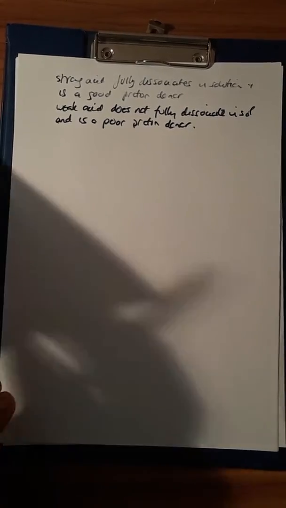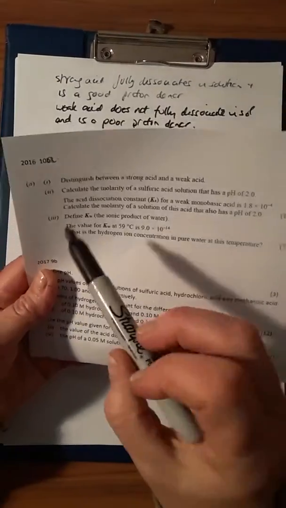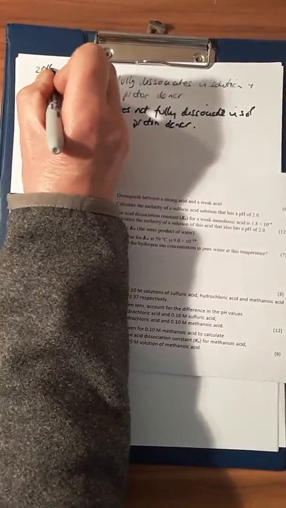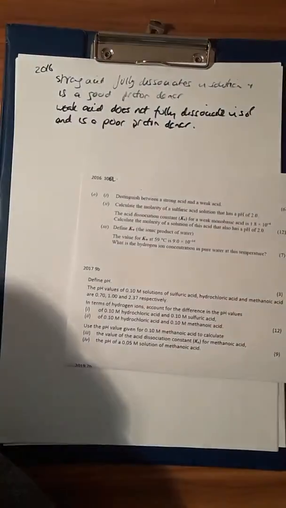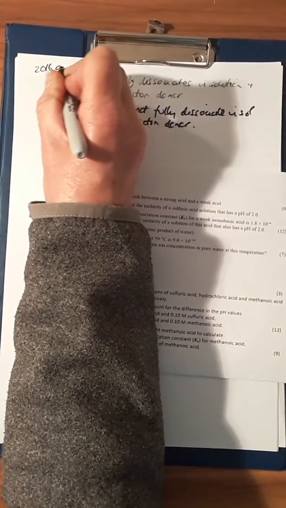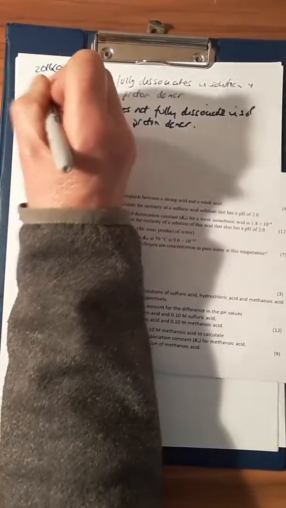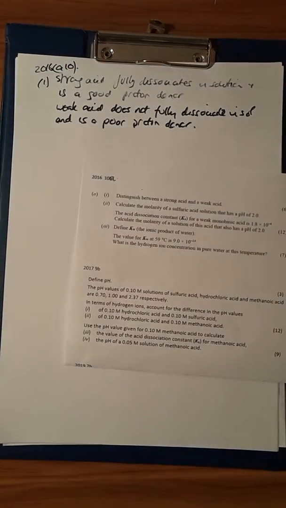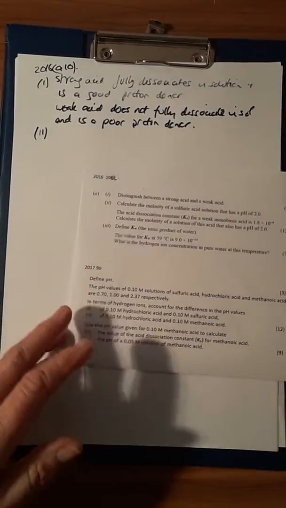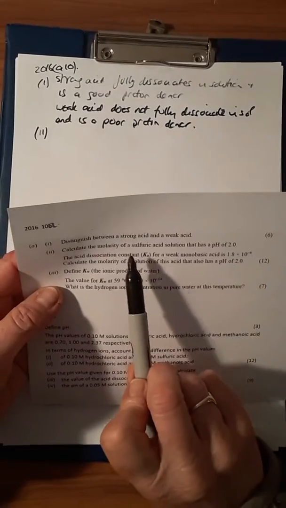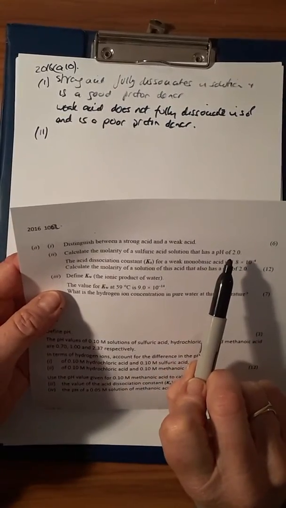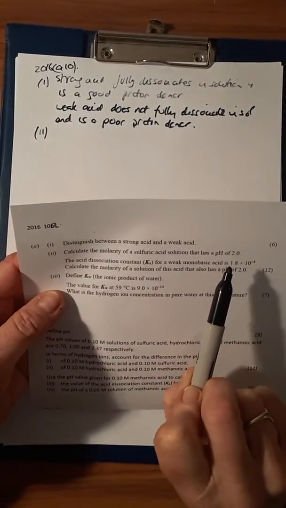Now calculate, then it says this. By the way, this is 2016, I'm not writing that down. So this is 2016, girls. This is 10A, question 10A. This is part 1, strong acid and weak acid. Part 2 is calculate the molarity of a sulfuric acid solution that has a pH of 2.